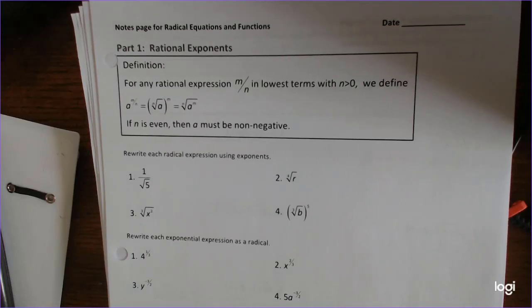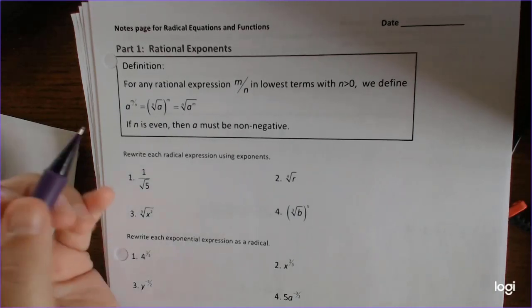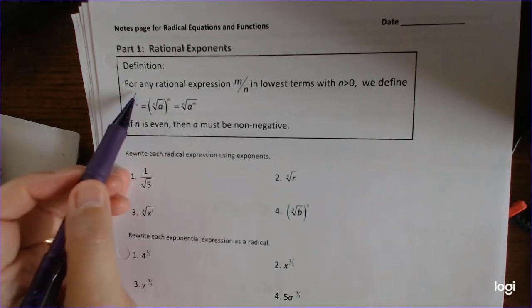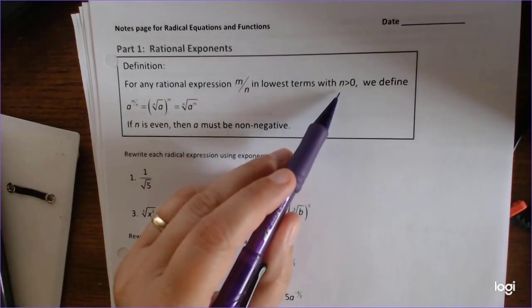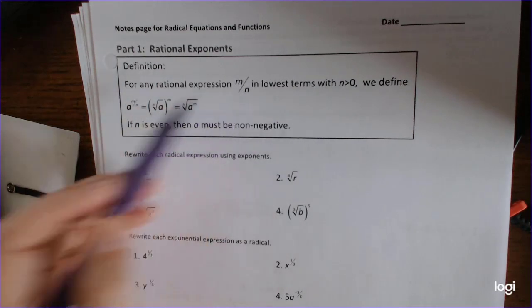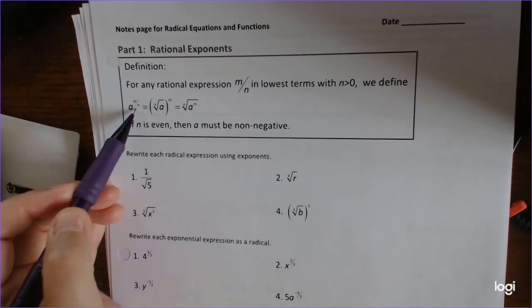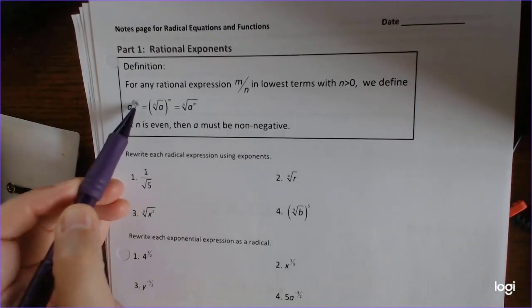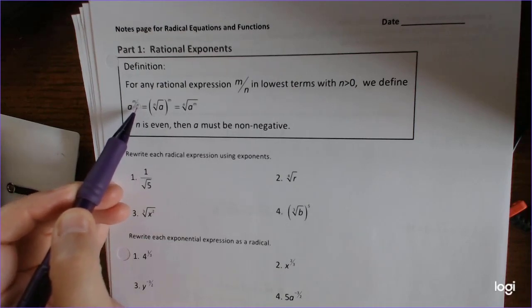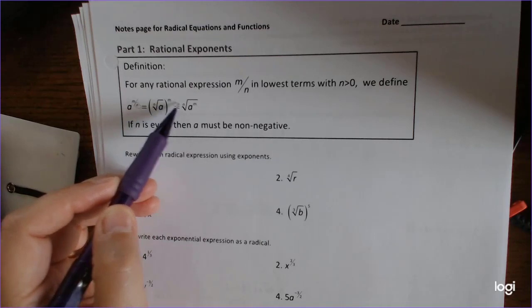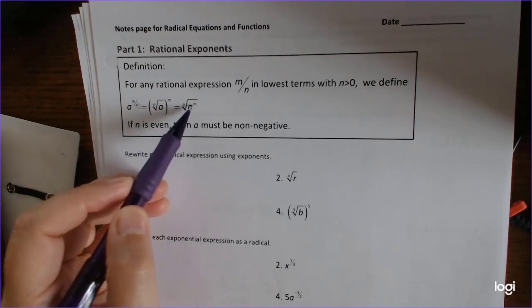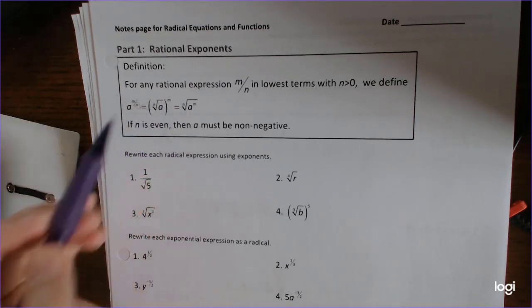This notes page is for solving radical equations and looking at their functions, but we're also just going to review rational exponents in case you come across those. So for any rational expression, m over n in lowest terms with n greater than 0, we define a to the m over n as the nth root, so that bottom denominator is the index, nth root of a to the m, and that m might be with the a or outside the radical.